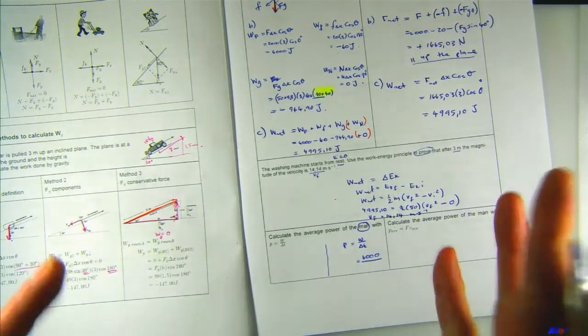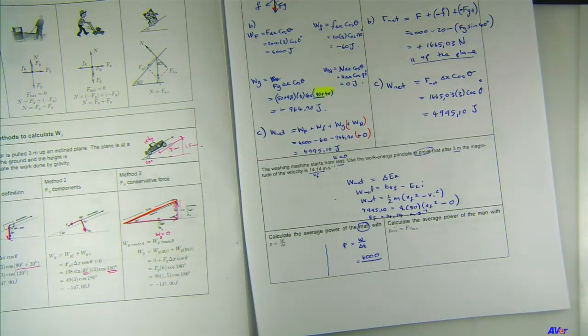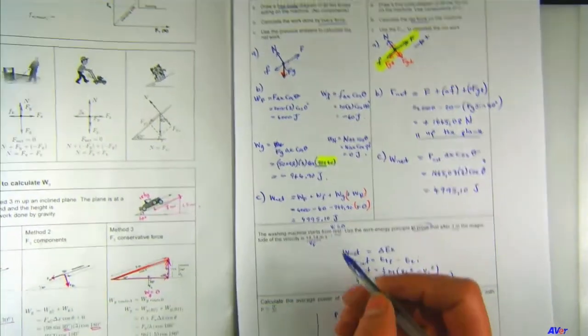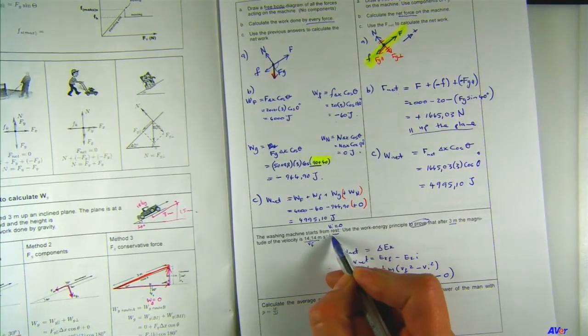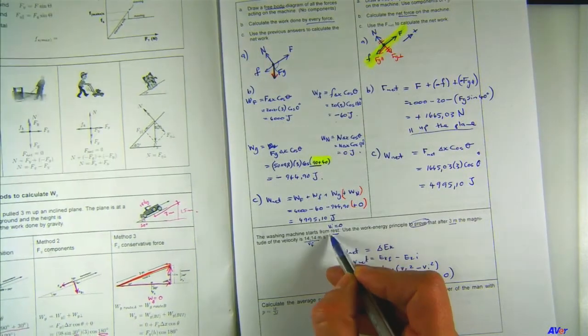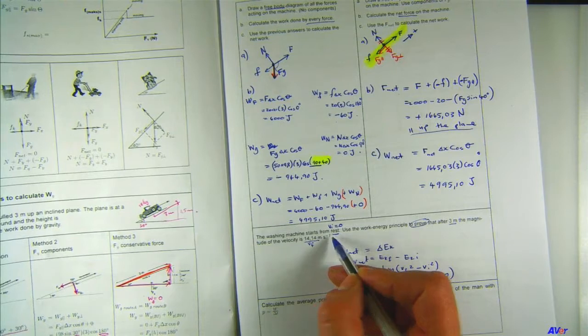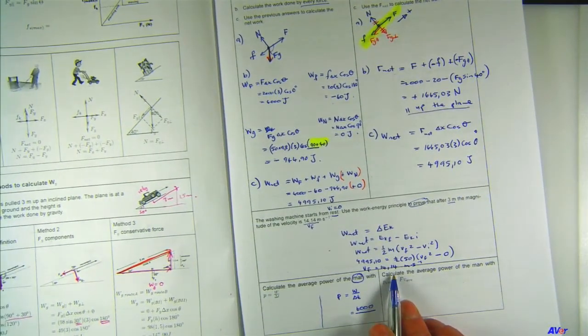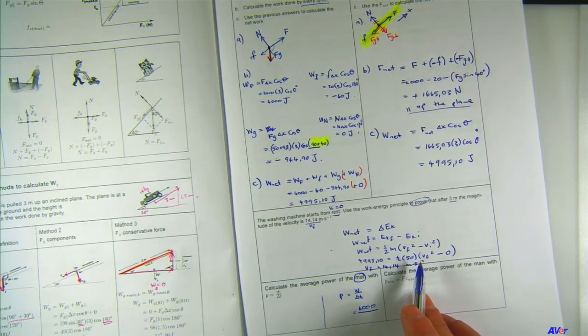And now we get to the time. Did they give you the time? No. But if you go back to the question, what do we have? We have that they told us it came out of rest. So we had an initial velocity of 0. We also have a final velocity of 14,14. And we also have delta x. It's moved 3 meters. So what does that remind you of?